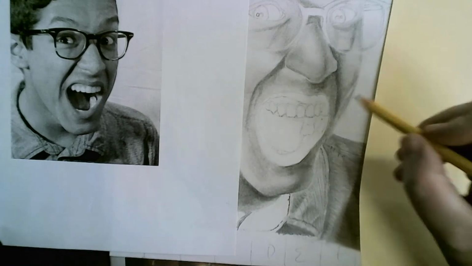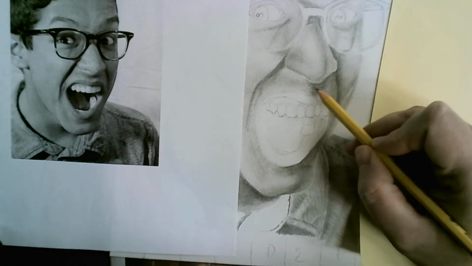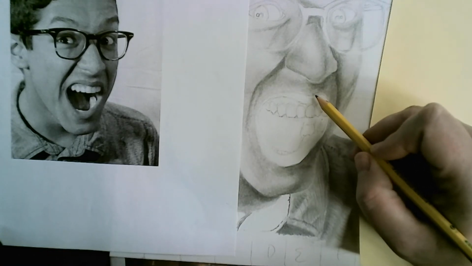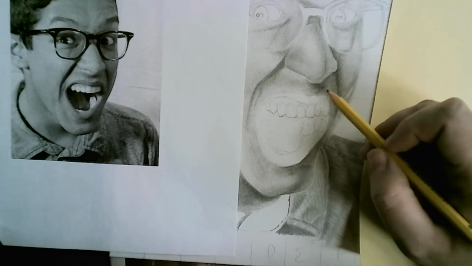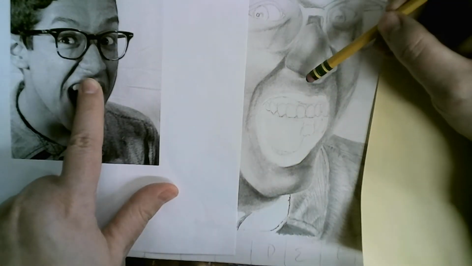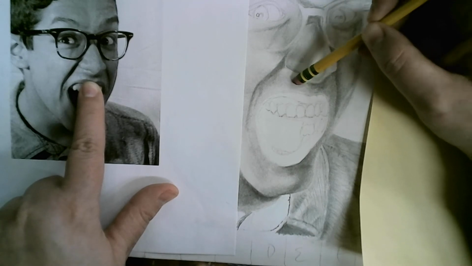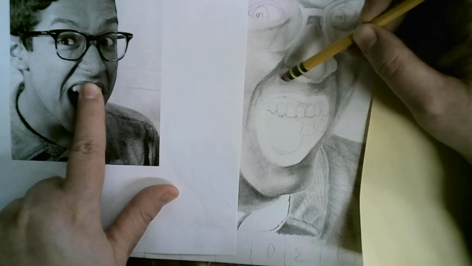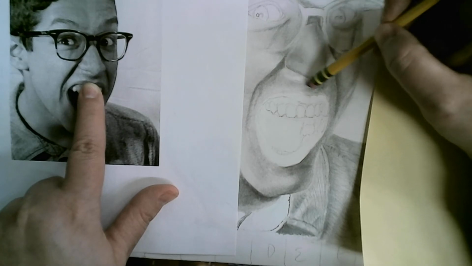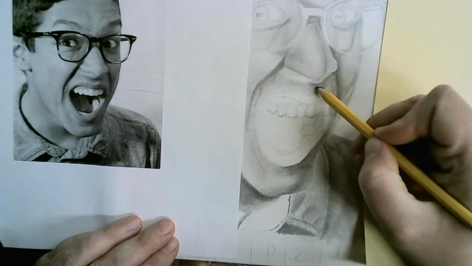Let's see. So I'm going to use some mechanical or 6B in here. I do have a lighter value underneath the nostril. It's like a piece of his skin kind of getting pulled. So I'm going to erase that part back out.